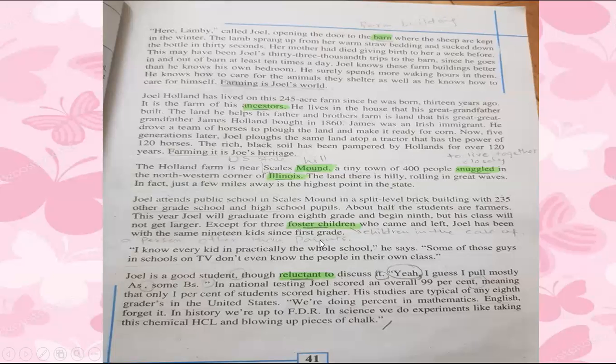And it shows his attachment even to his schoolfellows. He knows each and everyone there. He says some of those guys in school on TV don't even know the people in their own classes. Even the people there don't know about each other a lot. But I'm the one who knows everyone, right?